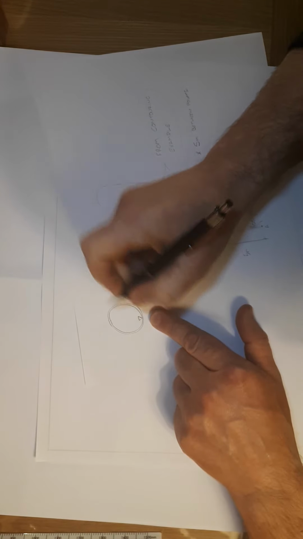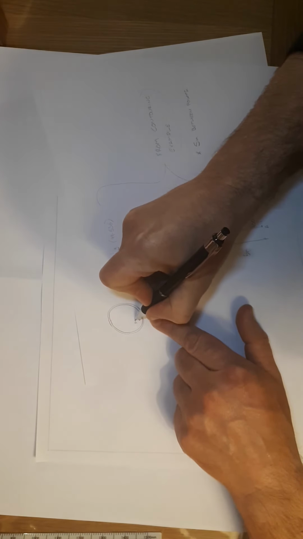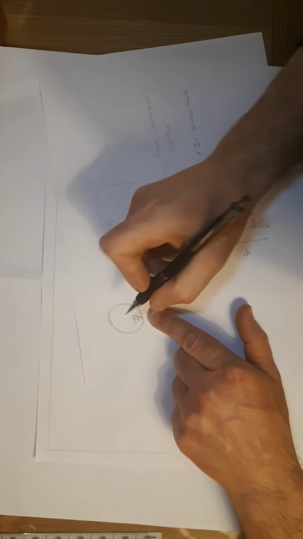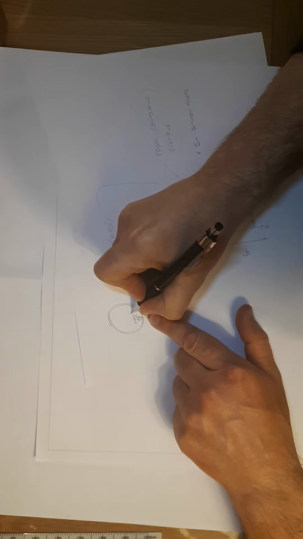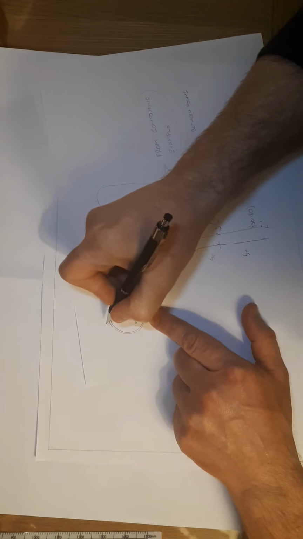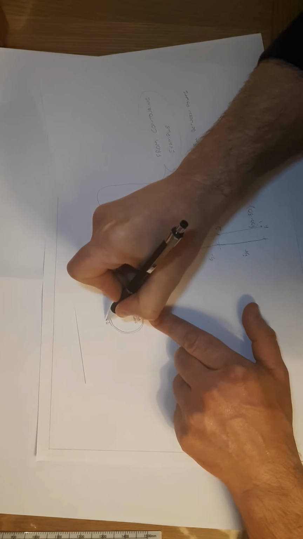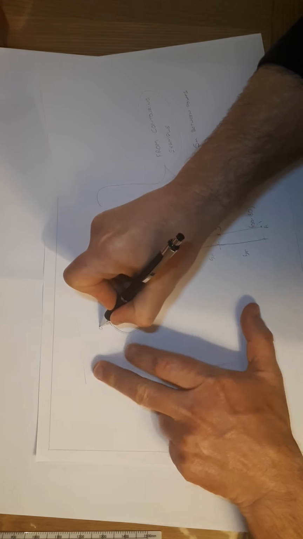This is what we refer to as our invert level, IL for short. Another level which can be provided for pipework is the top of the pipe, which we call the crown. So this is the crown level.